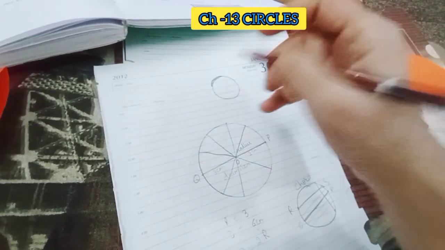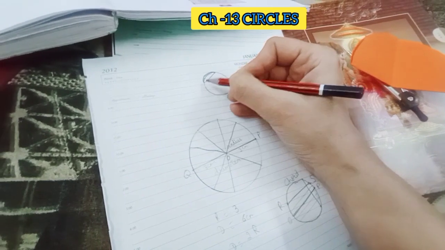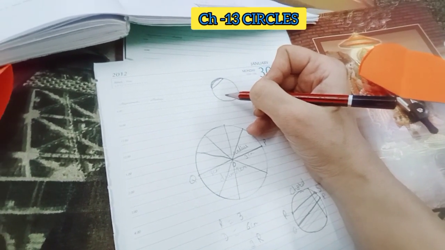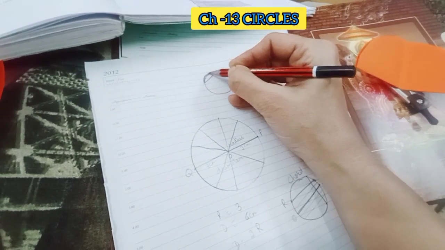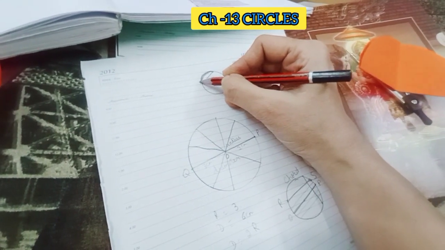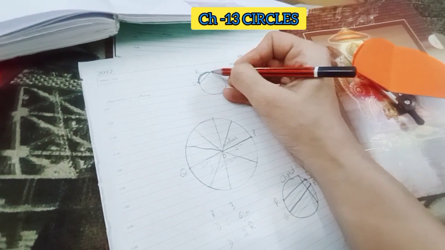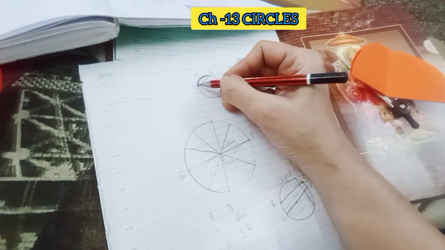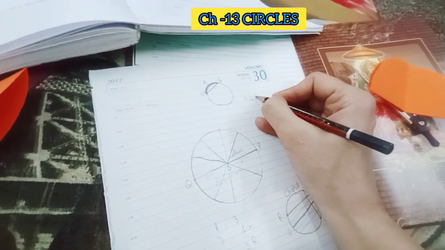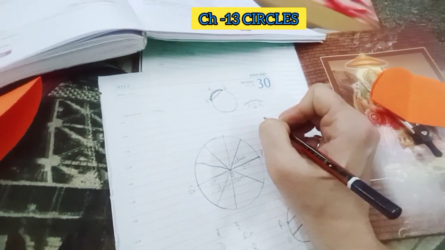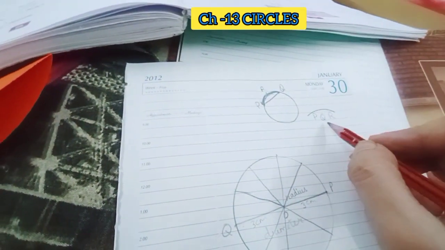So a line joining two points is a chord and this is the arc of the circle. If we talk about P, this is R, this is Q. So PRQ is the arc and we will write it like arc PQR. This is the notation of the arc.